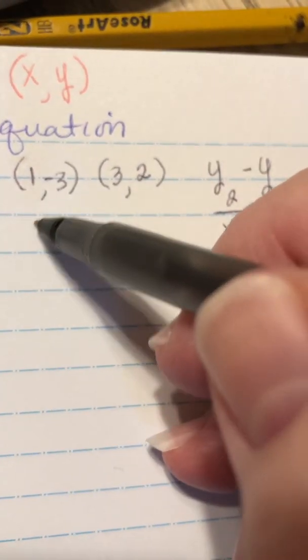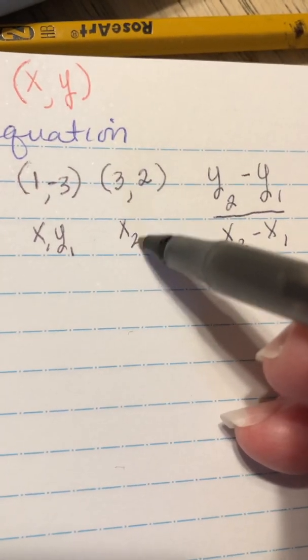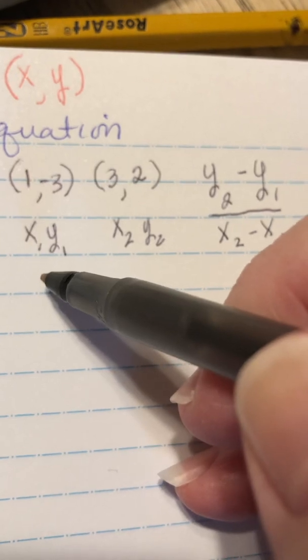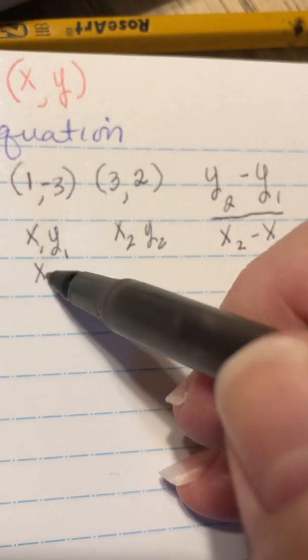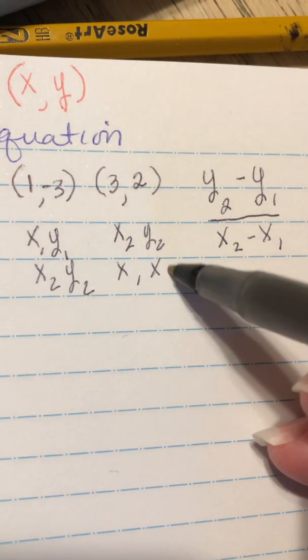So this set could be our first set, and that would make this one our second set. Or we could do it the other way around. It's going to be fine either way. So we could call this our second set, and this our first set.